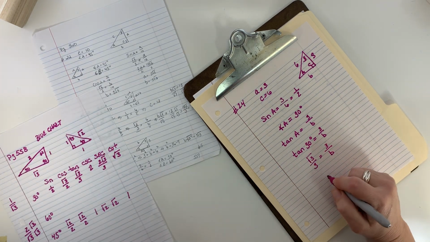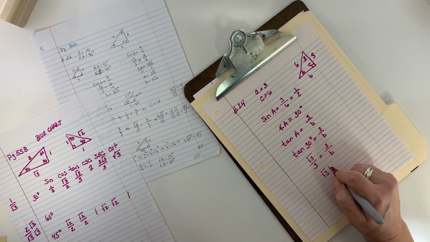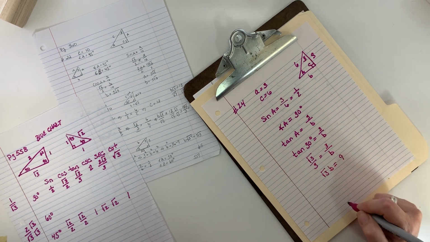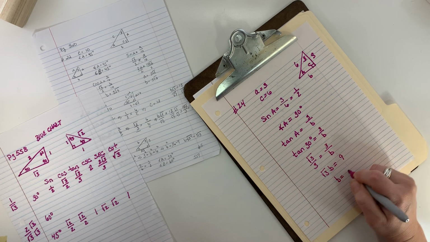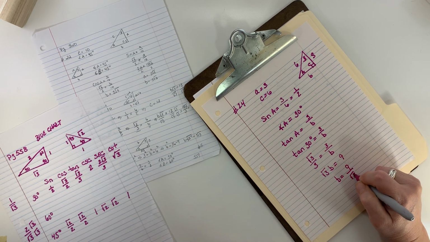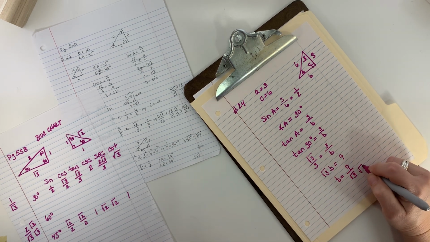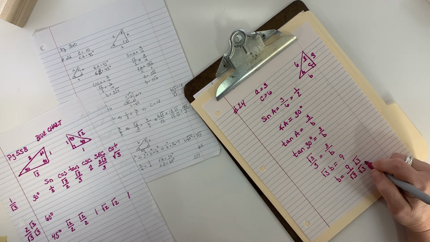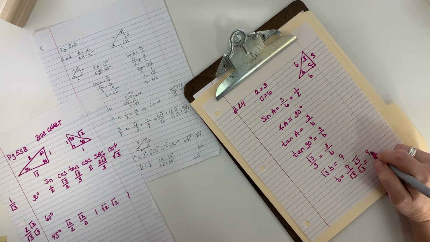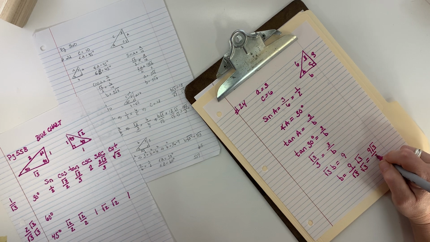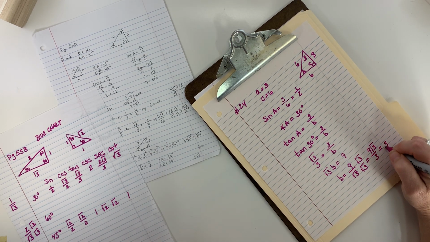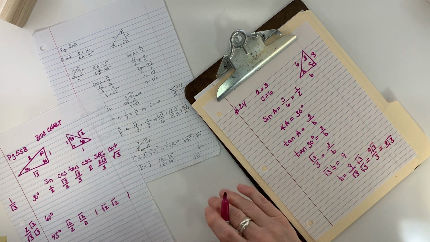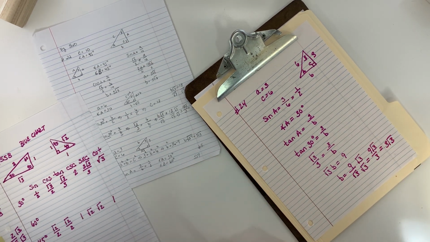So we cross multiply. The square root of 3 times B is equal to 9. Divide both sides by the square root of 3, and we get B is equal to 9 over the square root of 3. But we have to rationalize the denominator, so we get 9 square roots of 3 over 3. 3 goes into 9 3 times, so your answer is going to be 3 square roots of 3, which is what I got when I was doing the Pythagorean theorem. So it works.